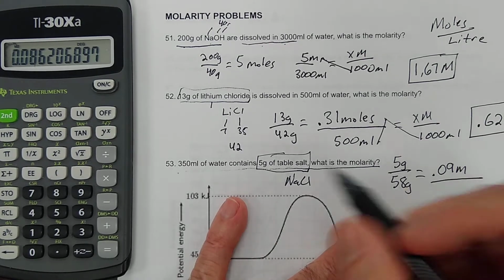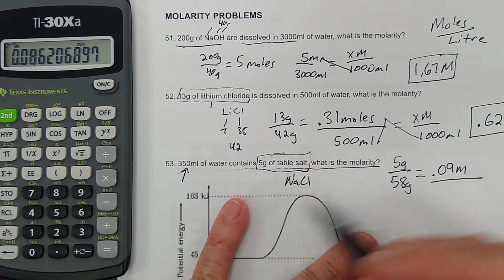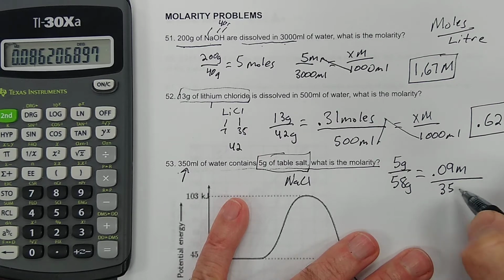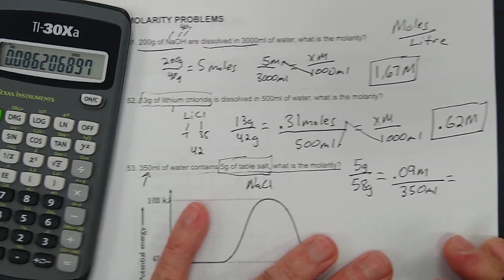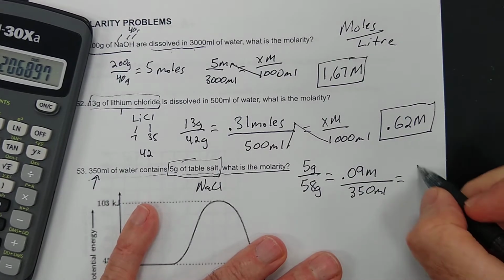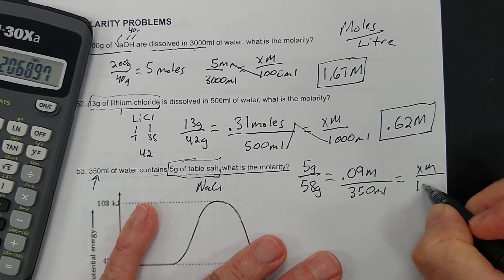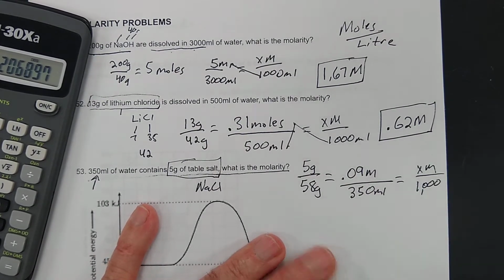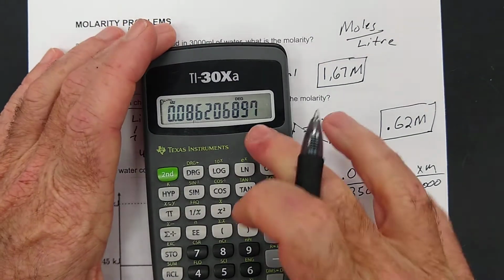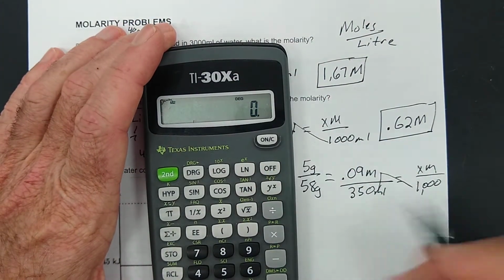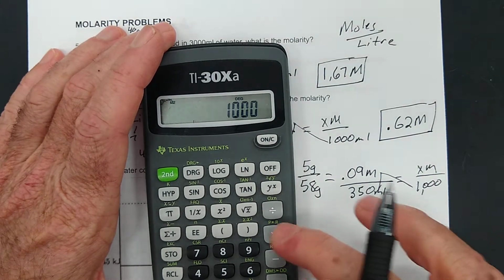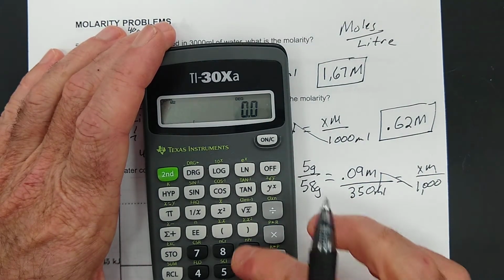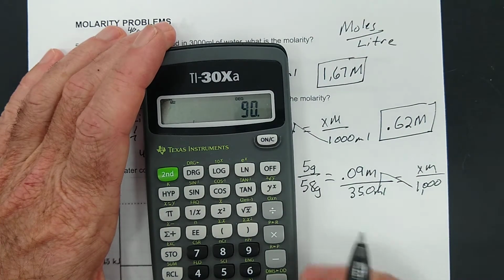We have 0.09 moles in 350 milliliters of water. That's equal to how many moles per 1,000? All right. I'm going to cross multiply this. 1,000 times 0.09 divided by 350.